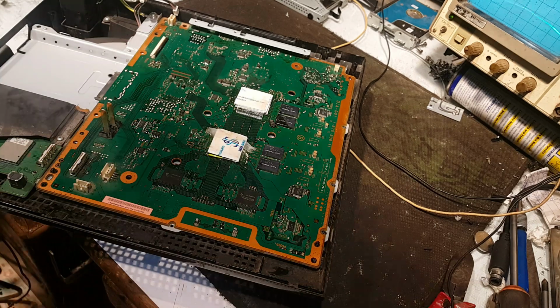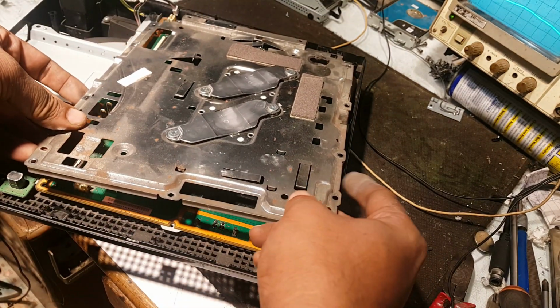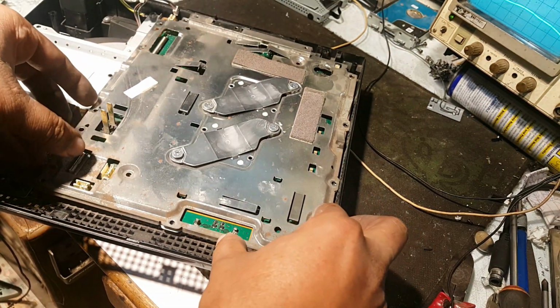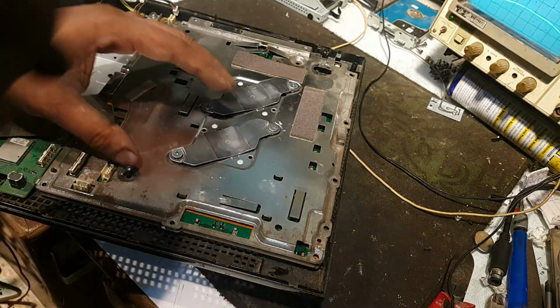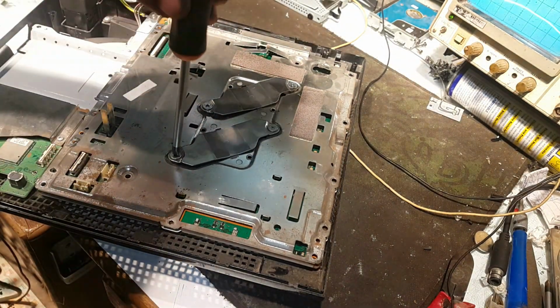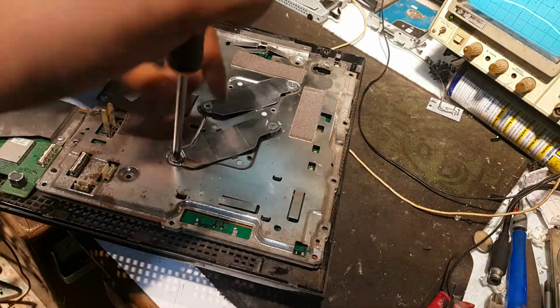Now I will get it together and will show the display on the screen.